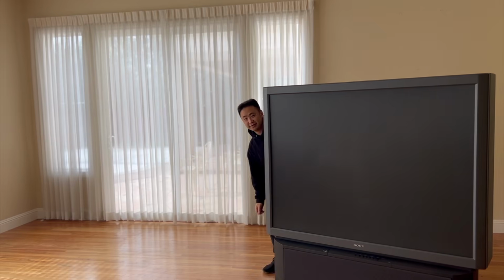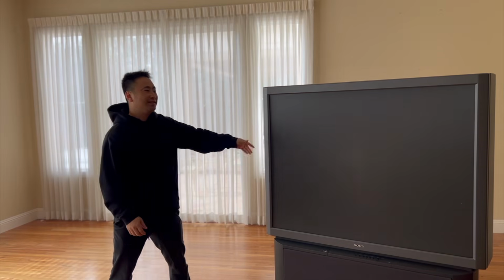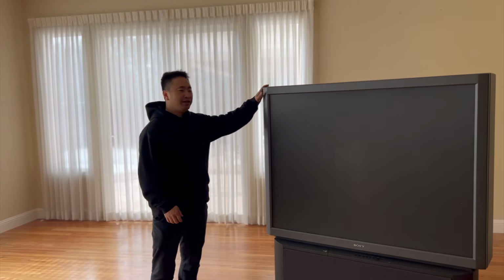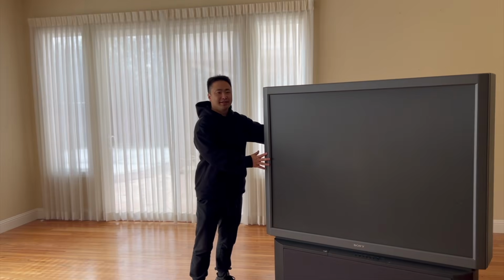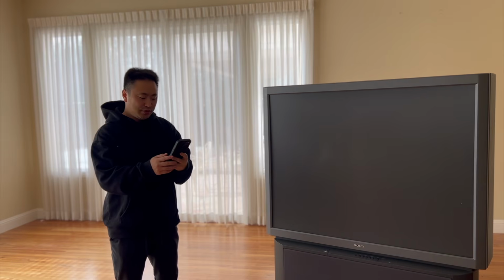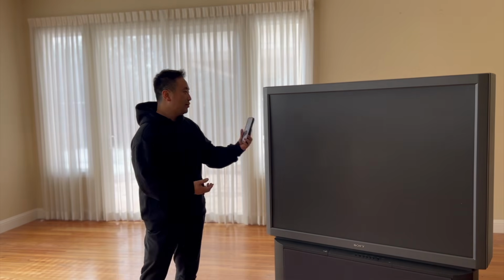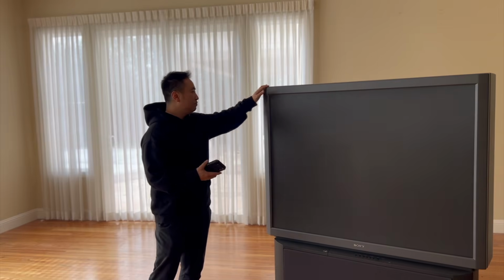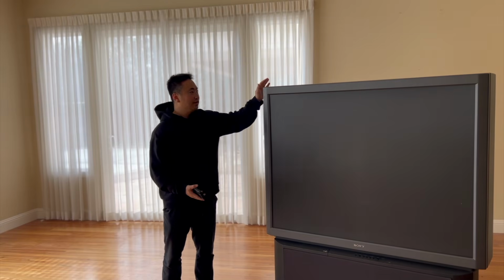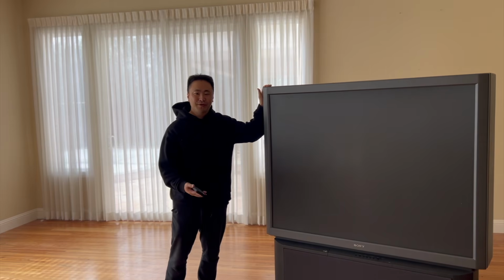Hey, I'm right here. Look at this old TV. It's crazy that TVs were like this, right? And now we have flat screen TVs, and it's crazy to me that these little machines are so much more valuable and powerful than this old TV. But yeah, we're getting rid of this. We had this for so long.